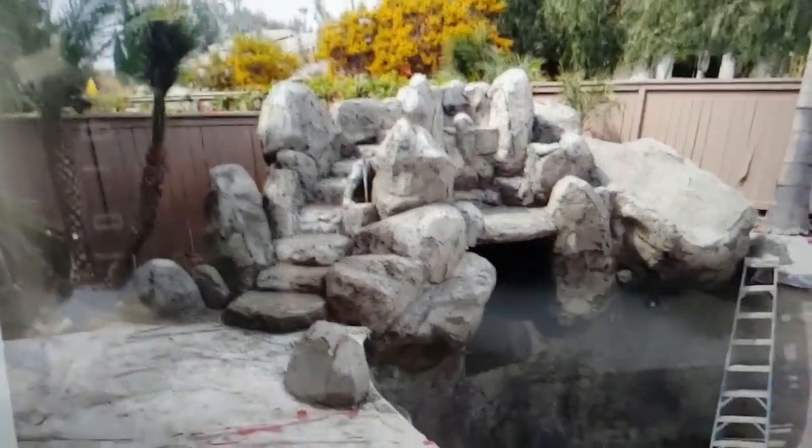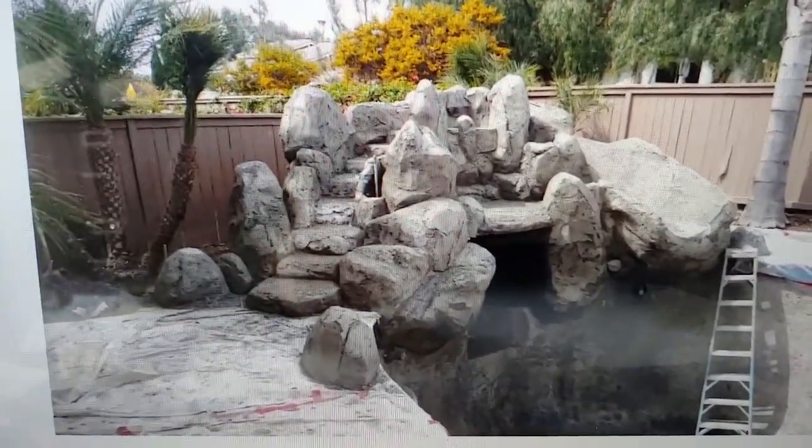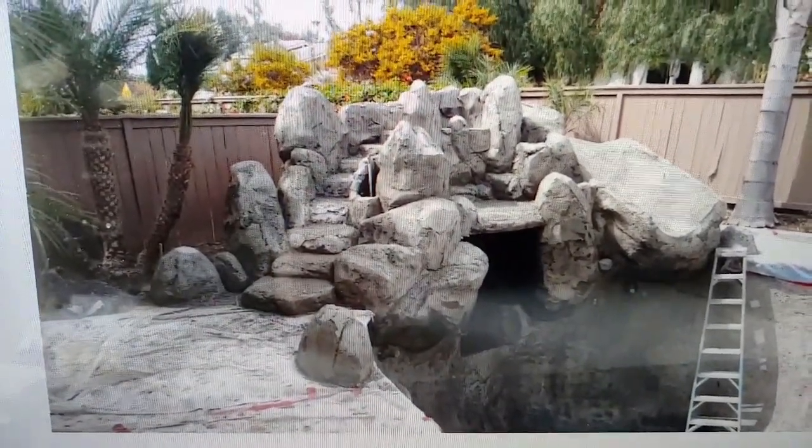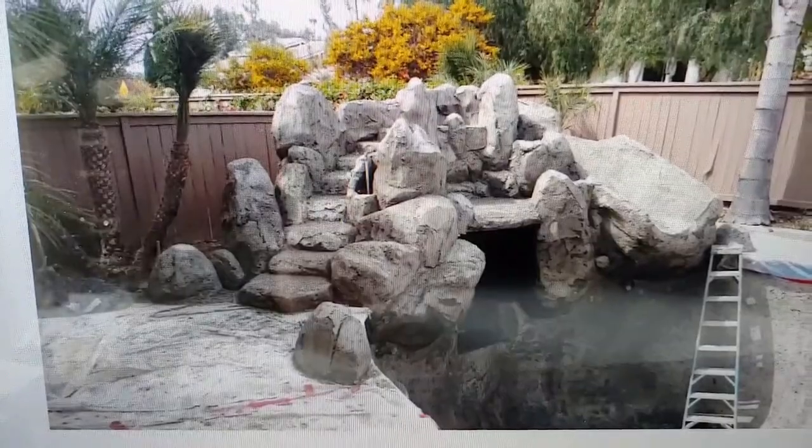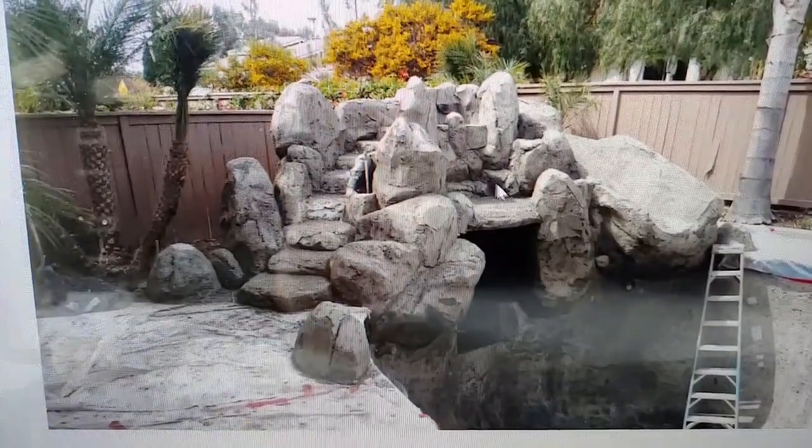And this is another feature you can see. Again, we're trying to get the shapes varied. This is after the shotcrete, and we have the waterfall right here.